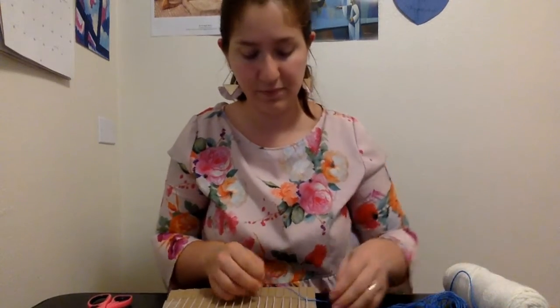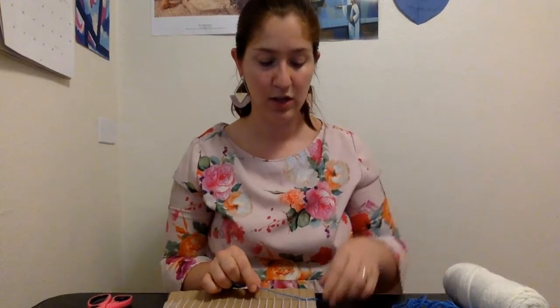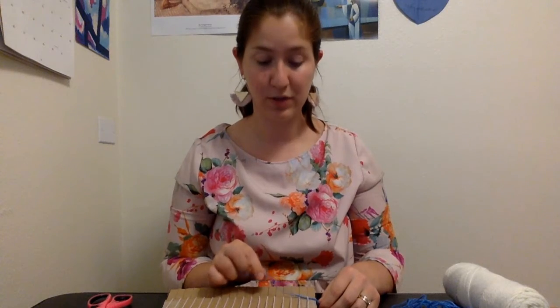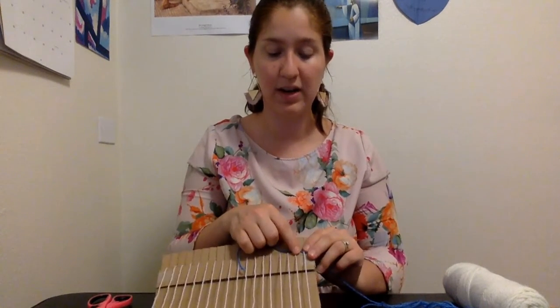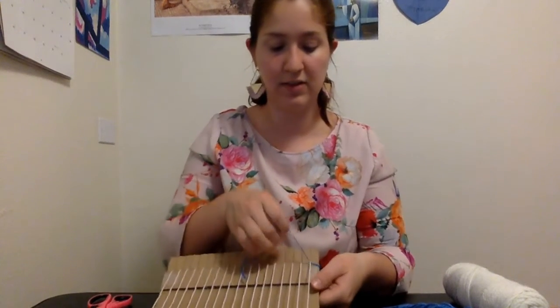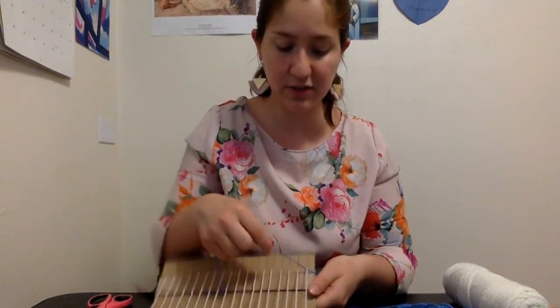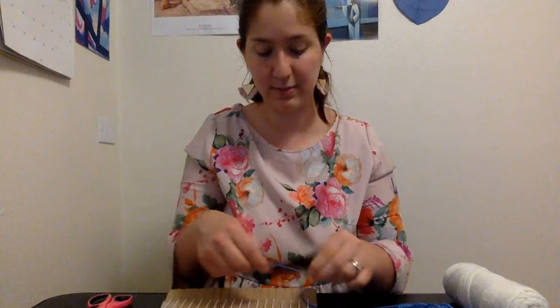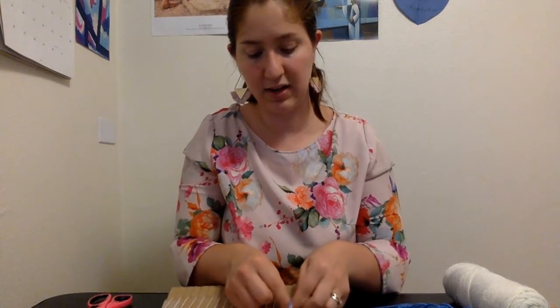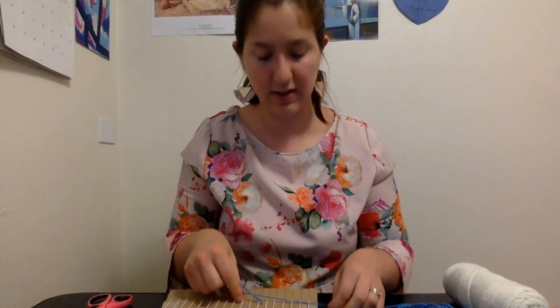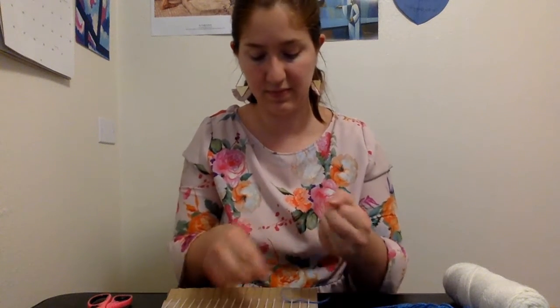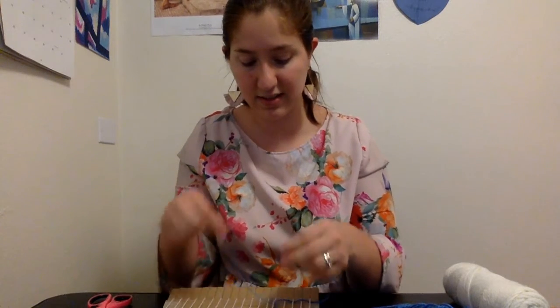So what you're going to do is we're going to start with the tabby weave, which is over one, under one. So you want to go over one warp thread, under one warp thread, over one, under one. So you can see I went under this first one, I'm going to go over this one, and I'm going to bring it under this one, so over one, under one. And so you can continue this as long as you want.